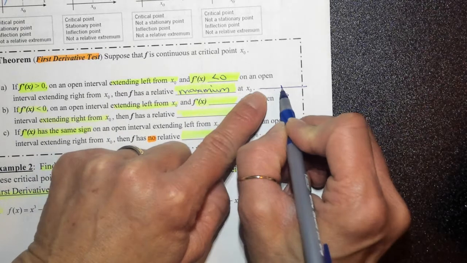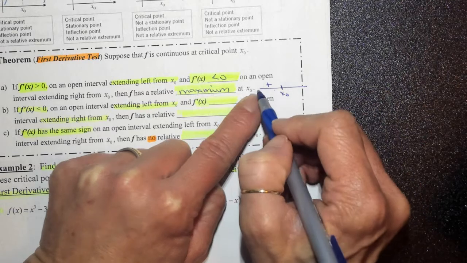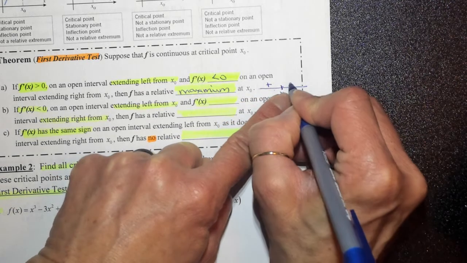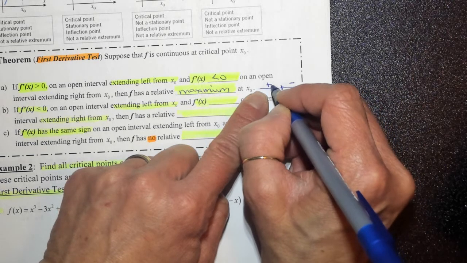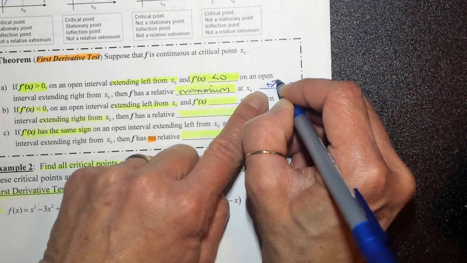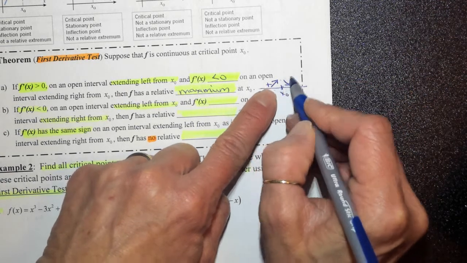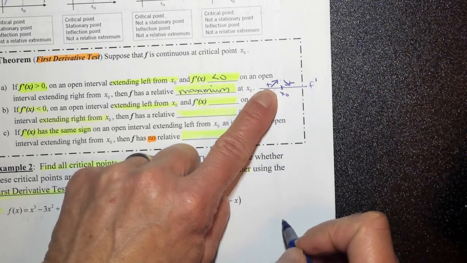So what they're saying is on the left hand side, if our value is positive, extending from the left to this value, and then on the other side it's negative. So that means before this critical number here, my function is increasing, and then after decreasing. This is the highest point on the graph, so this is a relative max right here. And this is in f prime.